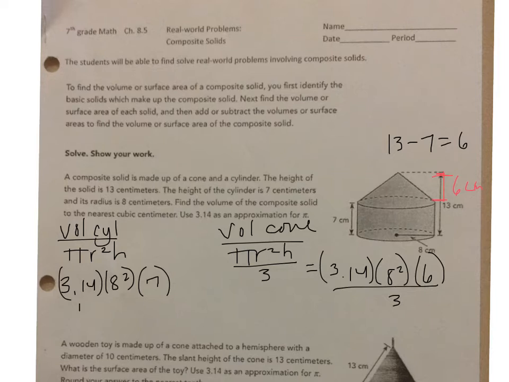Okay? So let's plug this all in, and we have 3.14 times 64 times 7. That gives us 1,406.72. That would be centimeters cubed. That is just the cylinder. And then for the cone, 3.14 times 64 times 6, divide by 3. That gives me 401.92 centimeters cubed.